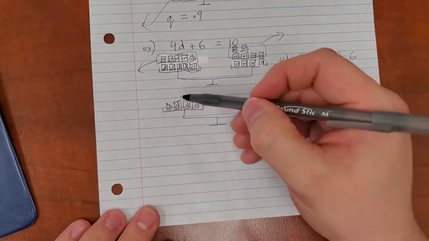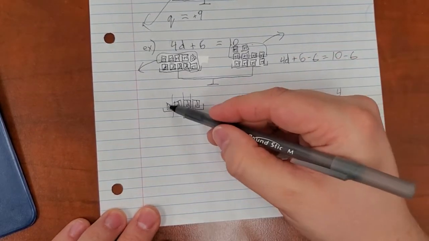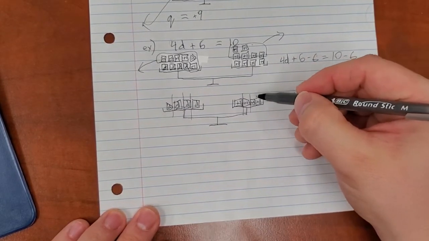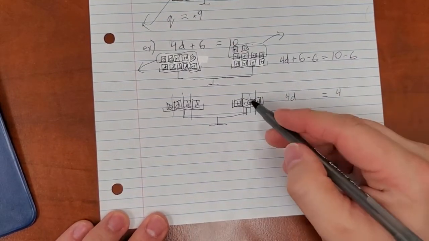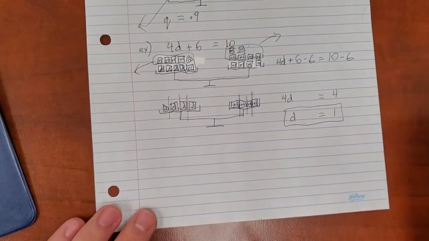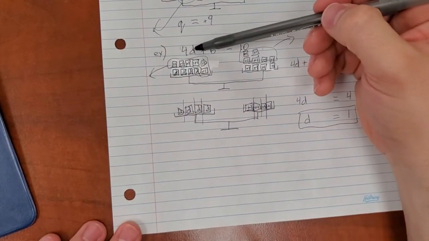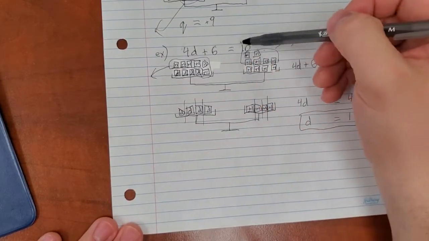And finally, we need to split up in equal groups. So 1, 2, 3, 4 to make it so that there's just a group with D. And we have 1, 2, 3, 4 that we split up. And we're left with D equals, how many is in a group? Just positive 1. So D is positive 1 in this case. And if we think back to it, 4 times 1 is 4 plus 6 is 10, which is a verified answer. 10 equals 10.